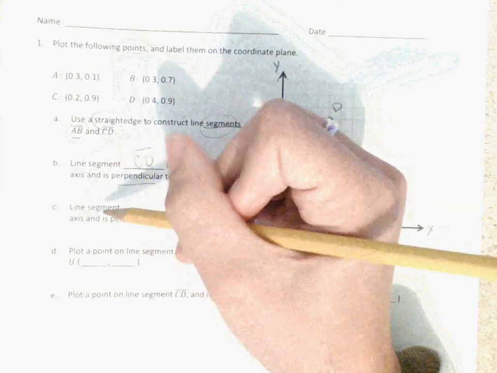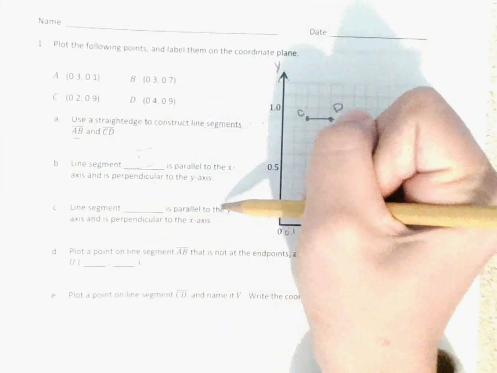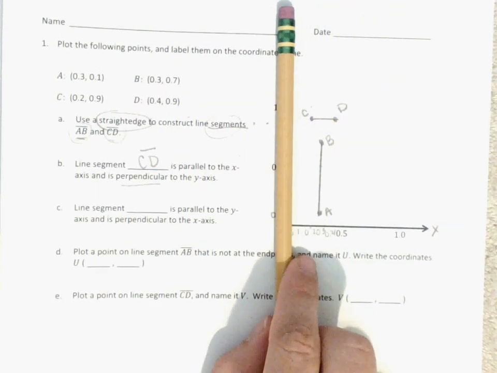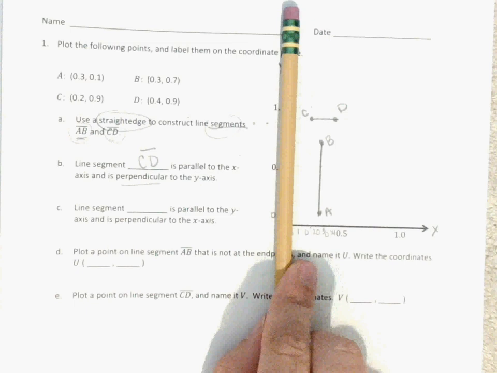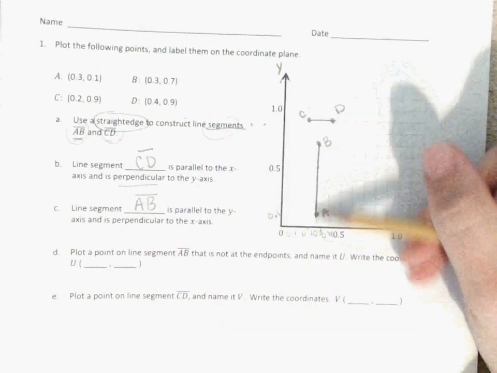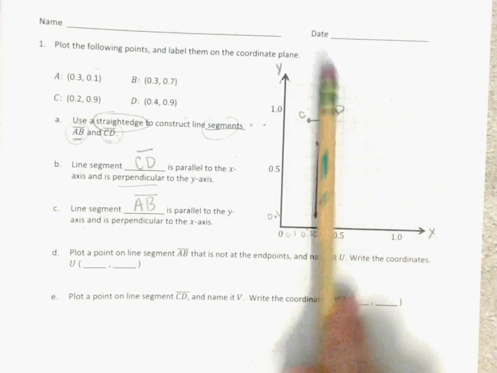Alright, next, line segment blank is parallel to the y-axis. So if this is our y-axis, which one runs parallel? Does not intersect with it. It should be line segment AB. And this should be perpendicular, making that right angle to our x-axis.